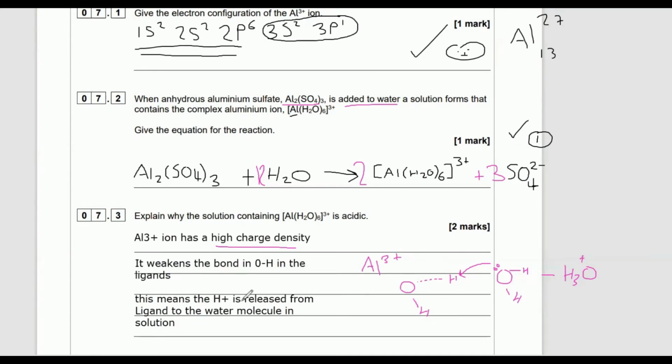So essentially, it all comes down to the aluminium 3+ ion having a high charge density, and therefore it can weaken the OH bond, which means the hydrogen ions will be released. And that will get us our 2 marks: 1 mark for that, 1 mark for weakening the OH bond. Okay, let's move on.